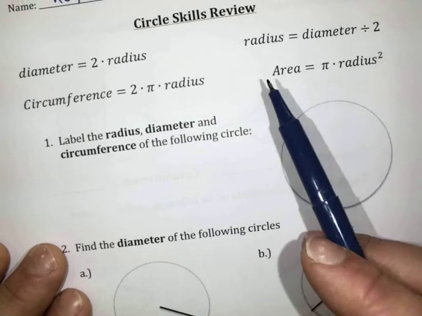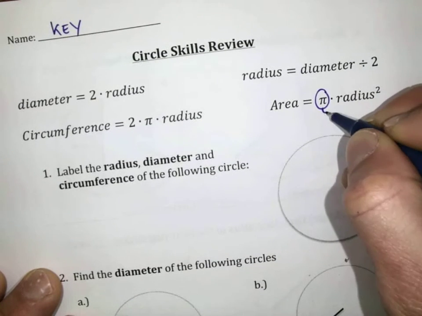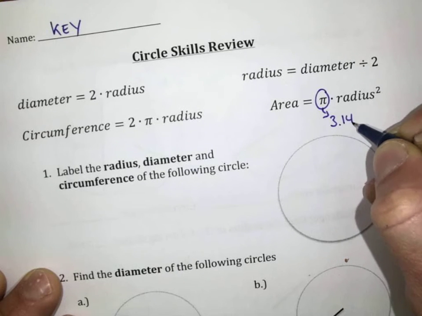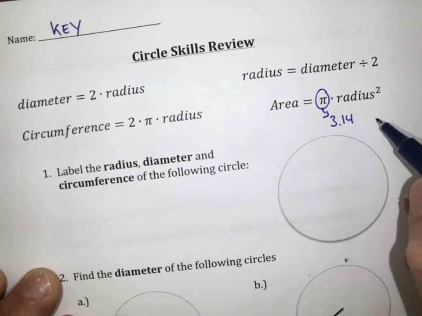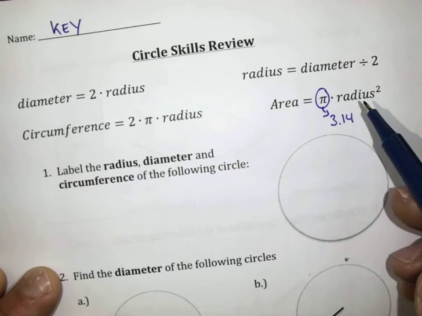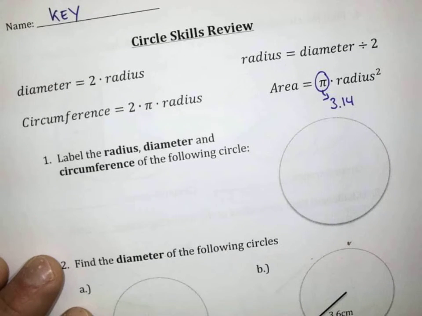All right. Now, for the purposes of this worksheet, I am going to be using pi as the approximation 3.14. So if you use the pi button on your calculator, or you may use extra digits of pi, you're going to find your answers differ slightly from mine. But that would be a trivial difference. I wouldn't be concerned with that.